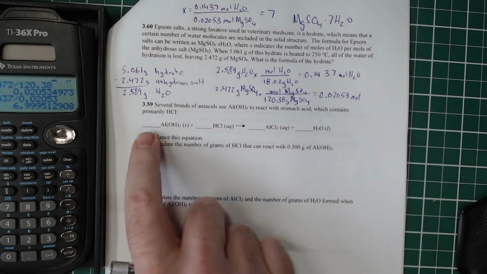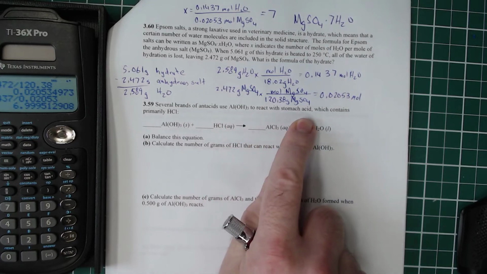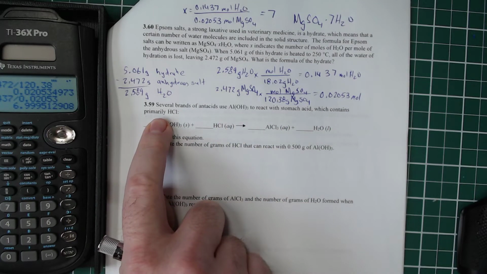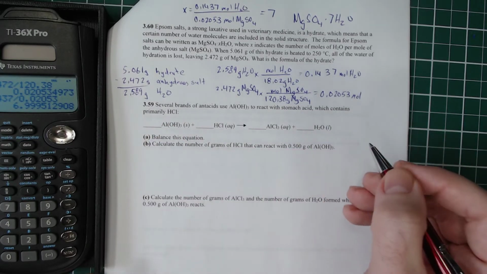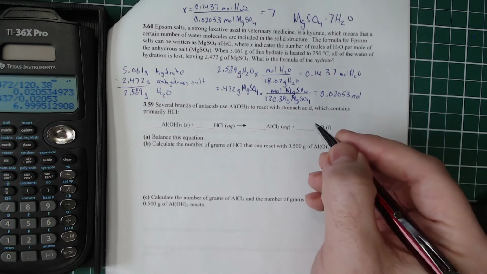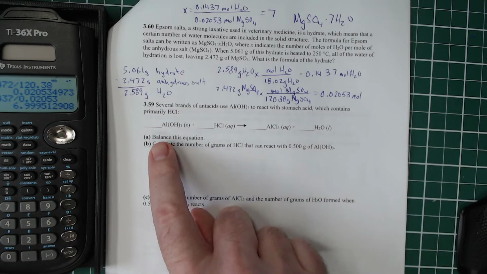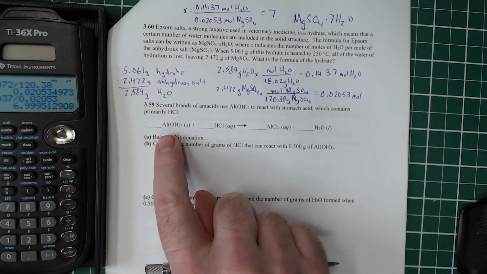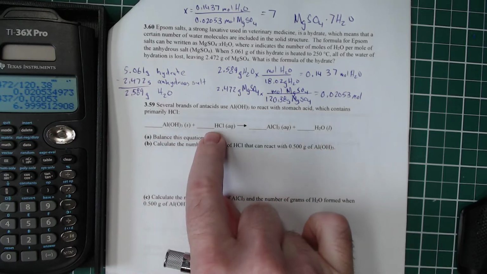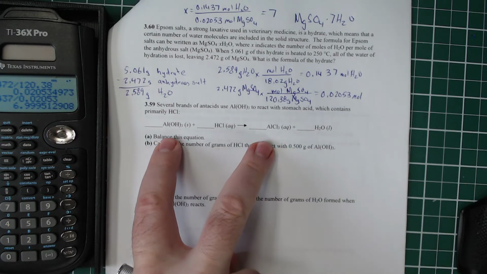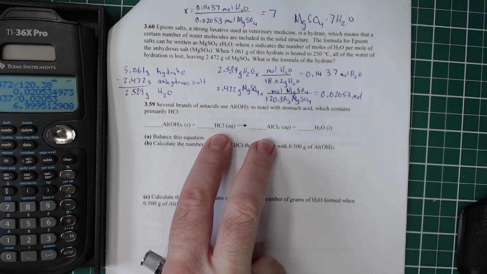All right. So let's do number 59. In 59, we have several brands of antacids that use aluminum hydroxide to react with the stomach acid, and the stomach acid primarily contains hydrochloric acid, HCl. And so we want to first balance this equation, and you'll notice I've left some spots here for balancing. If we look, we've got oxygen in 2 things here, so we could start with oxygen. We've got hydrogen in 3 things, so we want to save that for last. We've got aluminum in 1 thing on each side, so that's good. And we've got chlorine in 1 thing on each side.